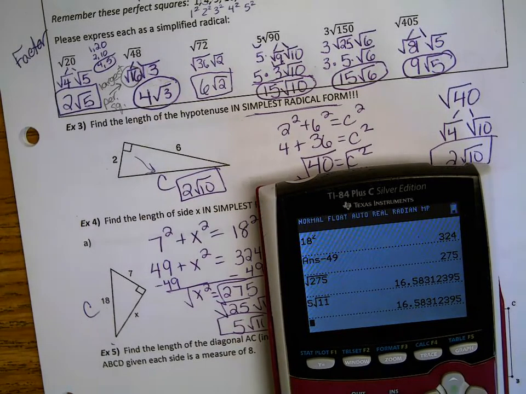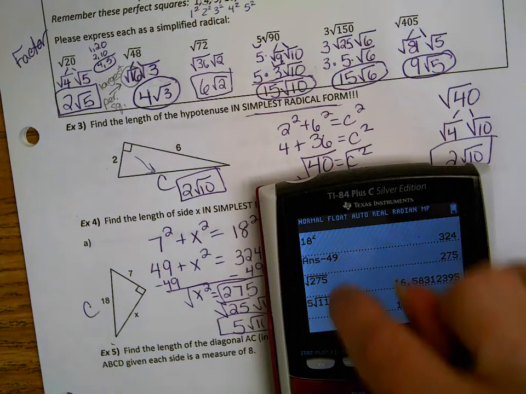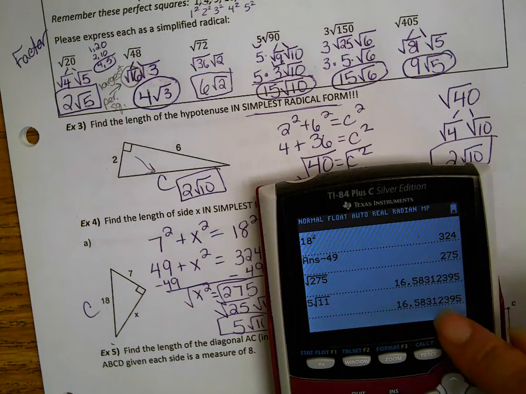So again, if you're not sure if you did it correctly, or if you think you have it backwards, you can put in both answers and verify that they're equivalent.